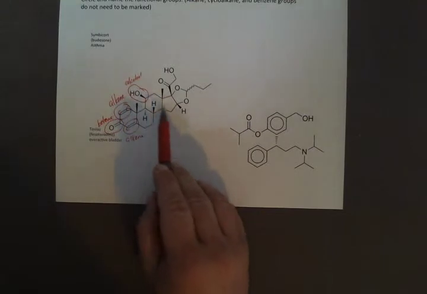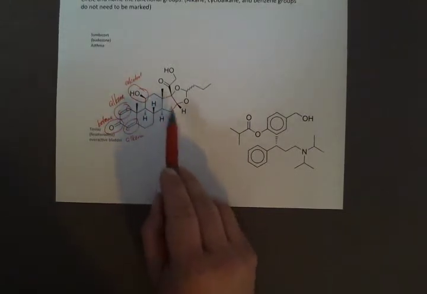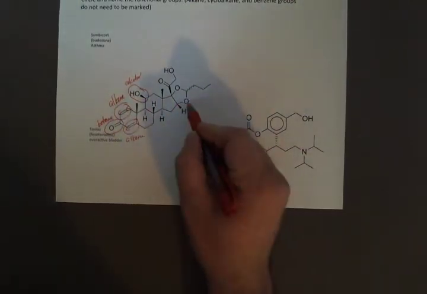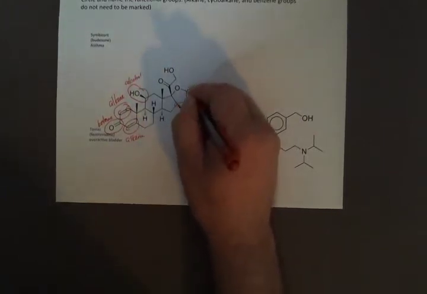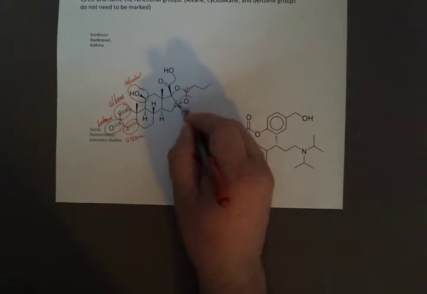Going around, these are just hydrogens. That's a methyl group. Hydrogen. Here we go. An oxygen with carbons on either side. So that is an ether.